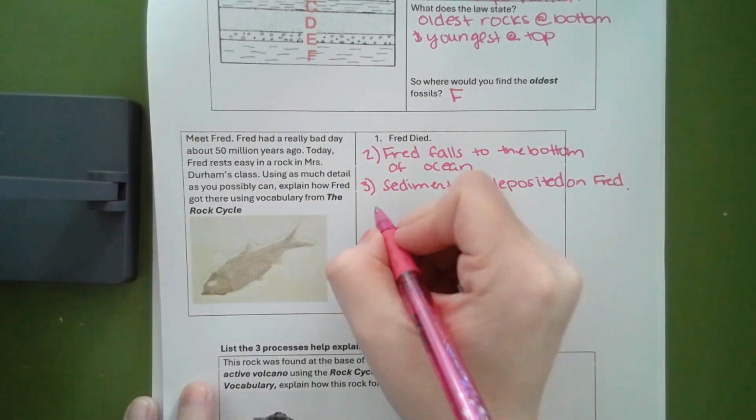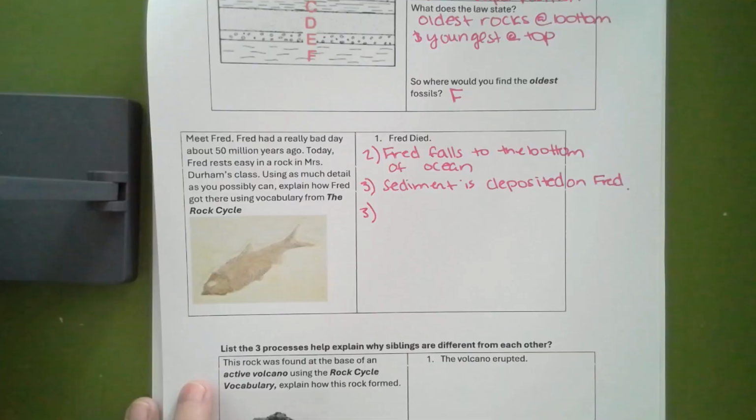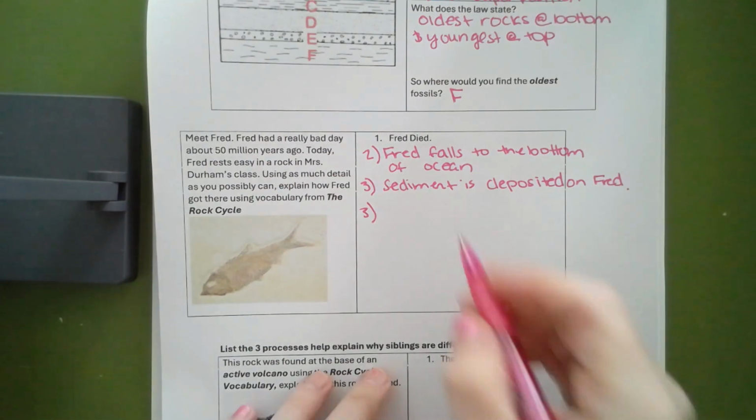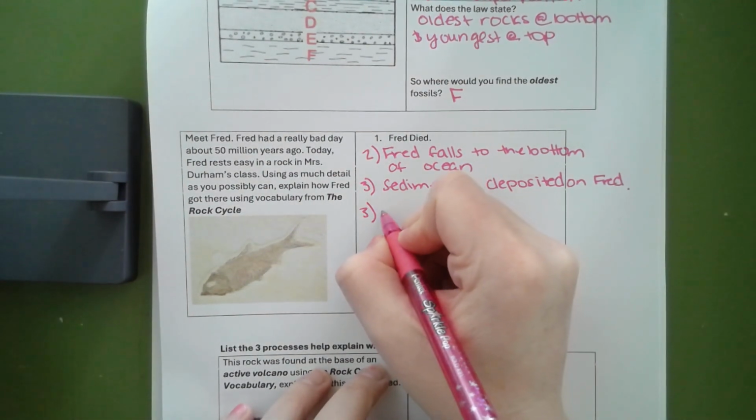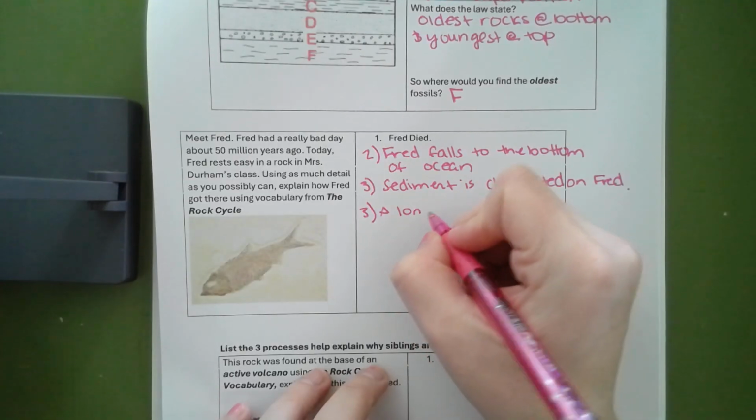So then what? Then we have to wait a long time. Yes, ma'am. You gotta wait till the bones petrify. Okay, so a long time passes. But what else is happening during then? Your bones are calcifying. Mineralizing.